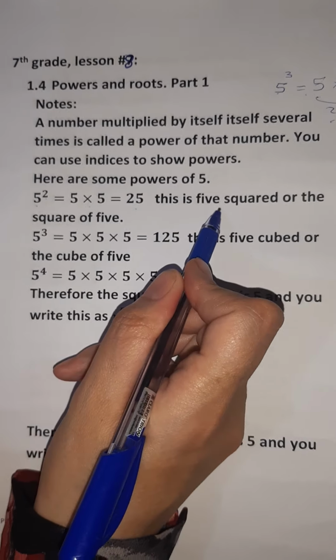Usually we use these words: 5 squared. 5 cubed means multiply 5 by itself 3 times. 5 times 5 times 5 equals 125. This is 5 cubed, or the cube of 5.